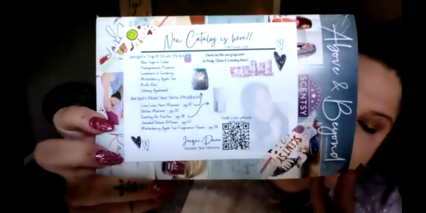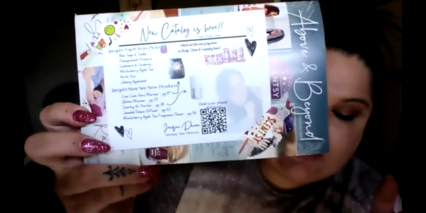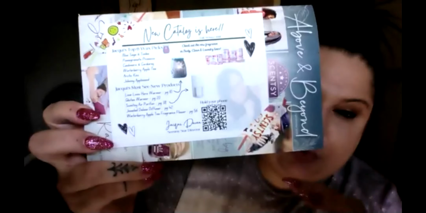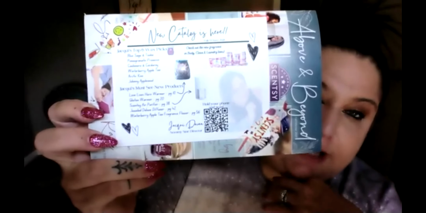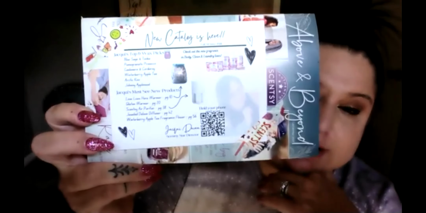So for example, I've got some of my packs ready for my VIPs. But I have created this little card that I'm putting on all of my catalogs that are going out. And then I'm just printing out a more pared down version of this that I'm going to be sending out to my other customers who are getting product lists.